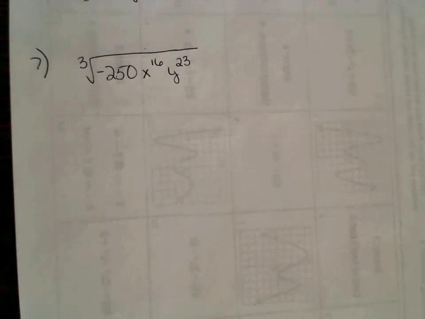If you do 16 divided by 3 on your calculator, you're going to get 5 point something. And so you're going to have 5 x's, so x to the 5th on the outside. And then 5 times 3 is 15, so you had 1 left over on the inside.